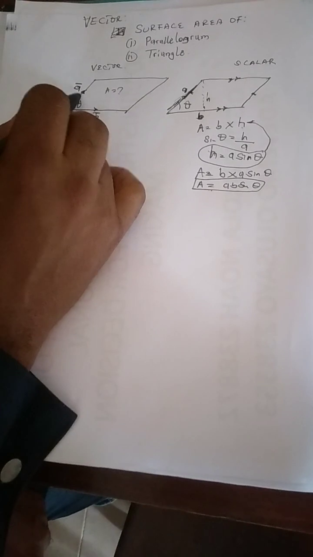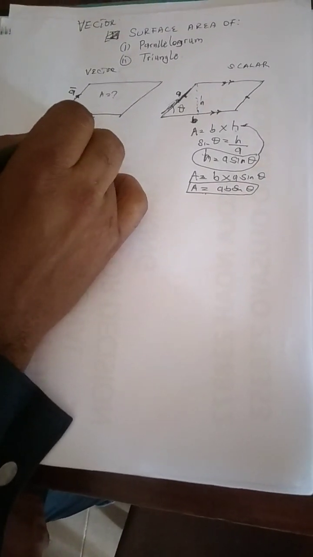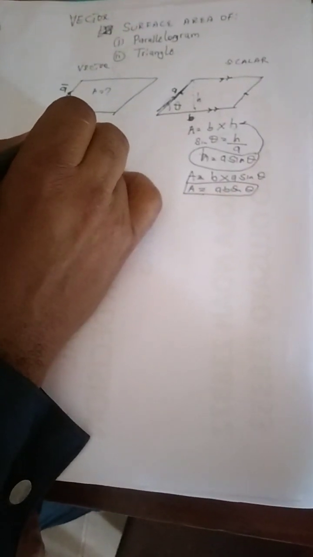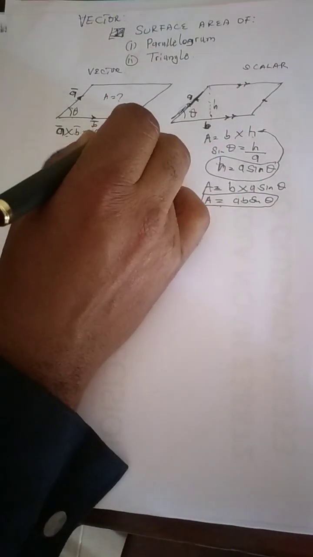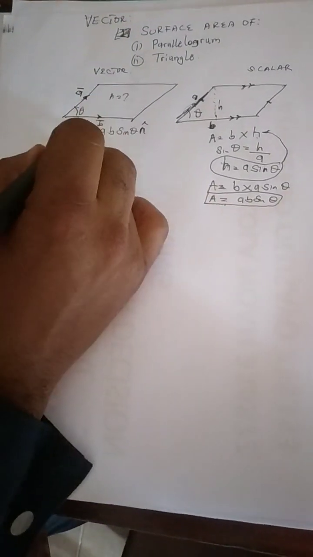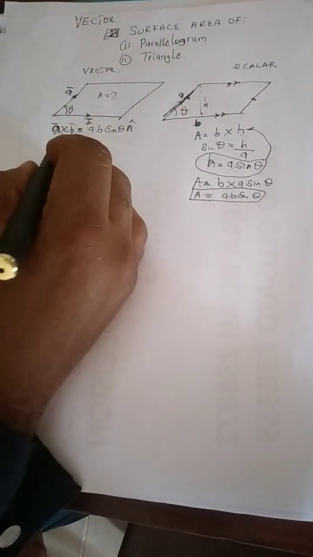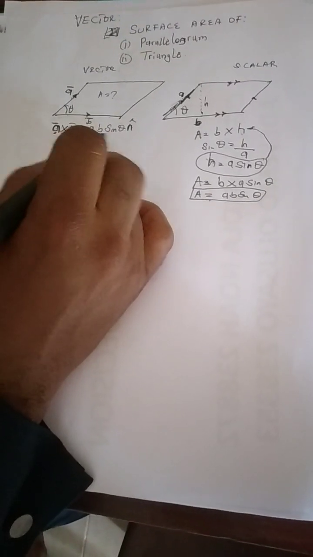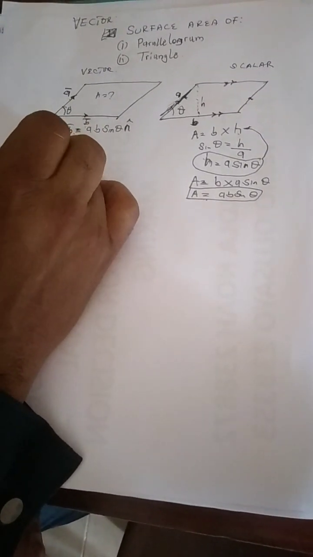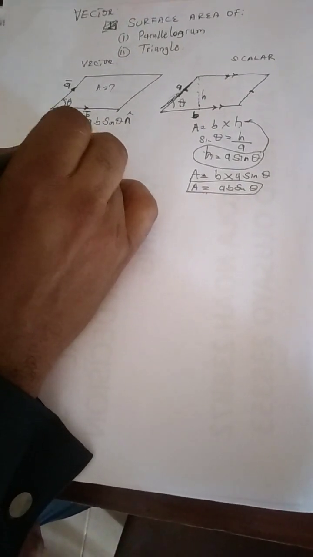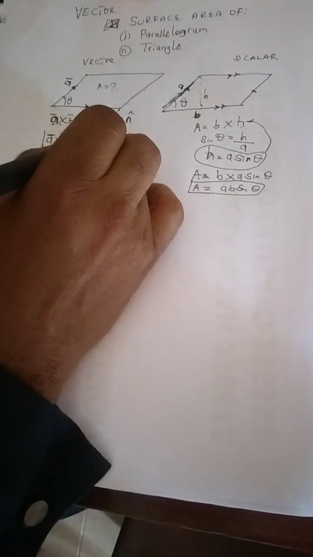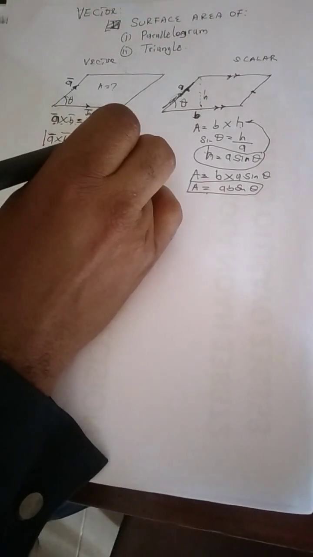scalar. Now we know that a cross b in vector, with the angle between vector a and vector b, is given as the magnitude ab sine theta with a unit direction that is perpendicular to these two vectors in plane. Now if I take the magnitude of this cross product, then I can equally take the magnitude of this other side too, ab sine theta with this unit vector.